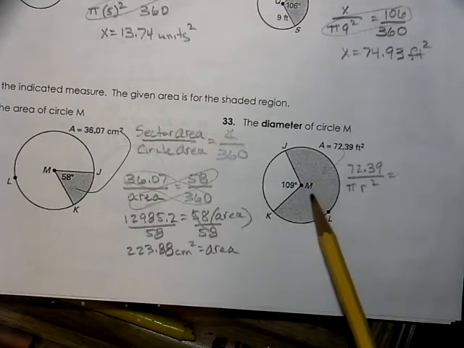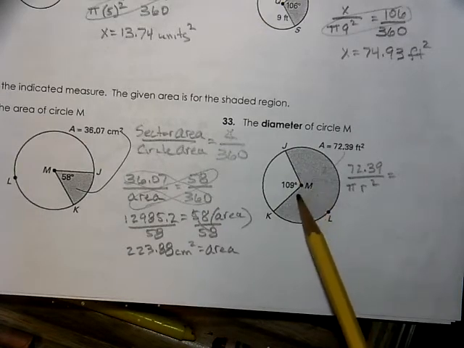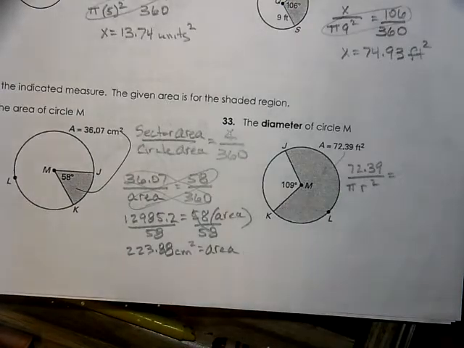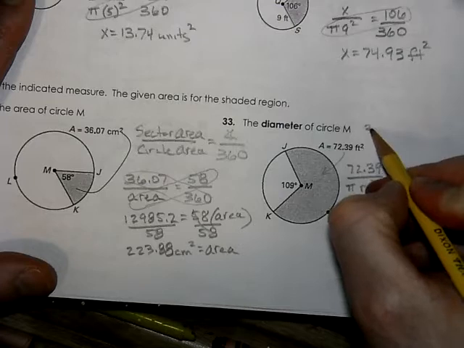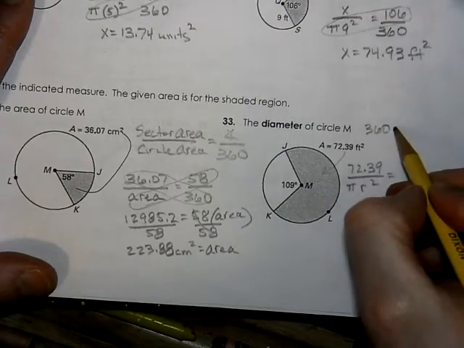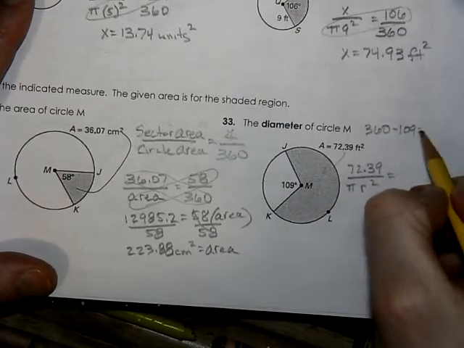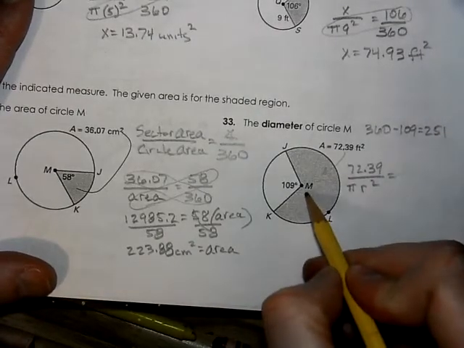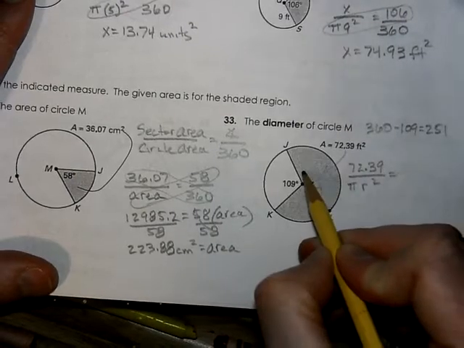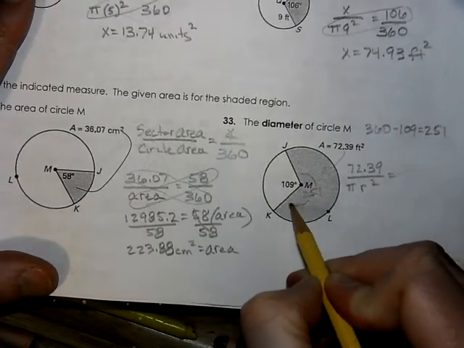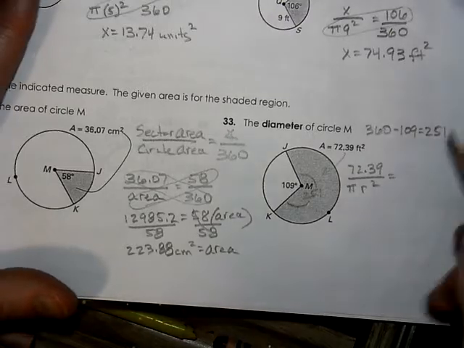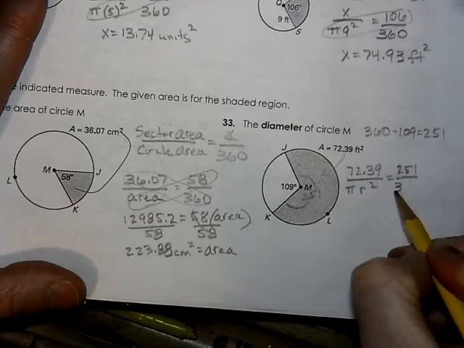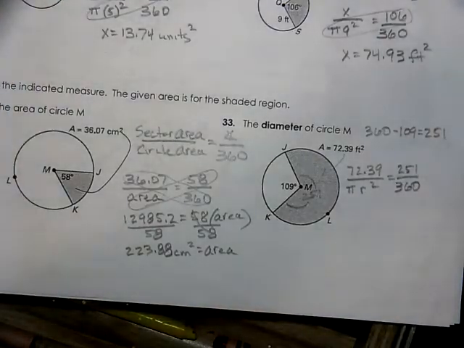So what's going to be the central angle for the portion that we're actually interested in? 360 minus the 109 gives us 251. 251 is the degree value out here. So 251 over 360. It's important not to use the 109.